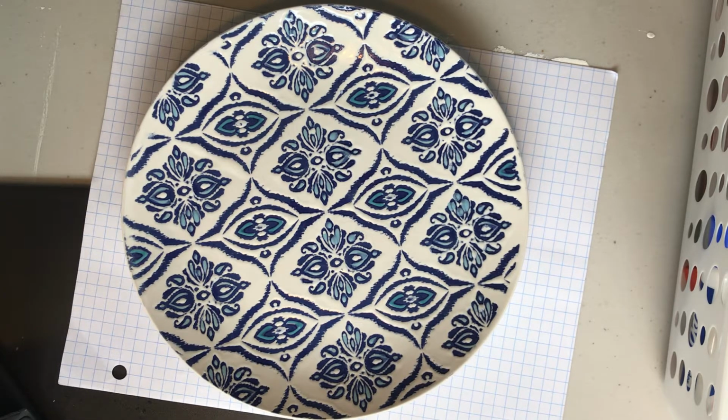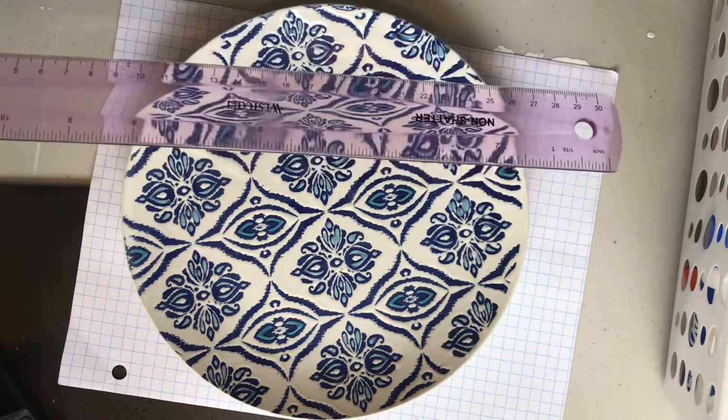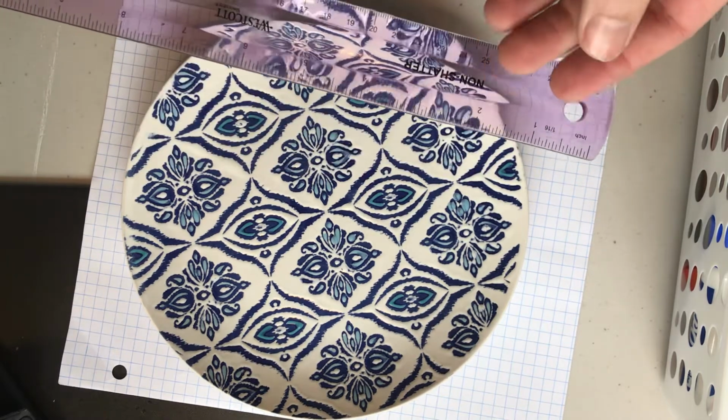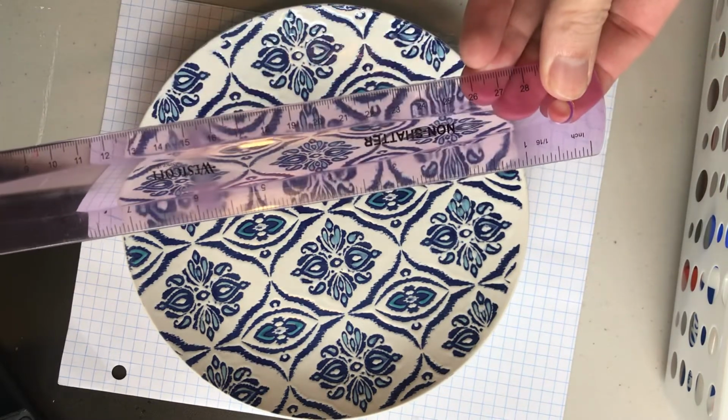The challenge is for you to find a household item that is circular, to measure its diameter, and then you're going to tell me its radius, its diameter, what its circumference is, and what the area is. So, probably the easiest is using some sort of ruler.